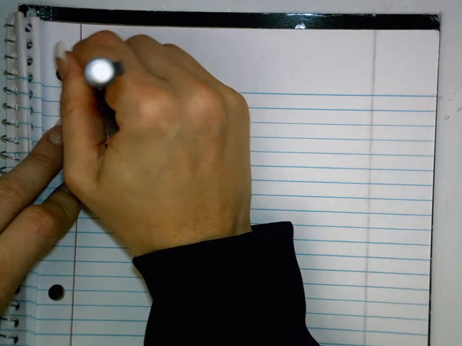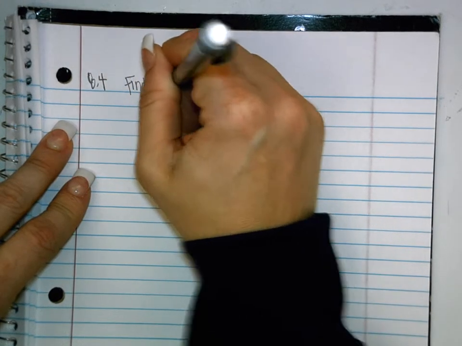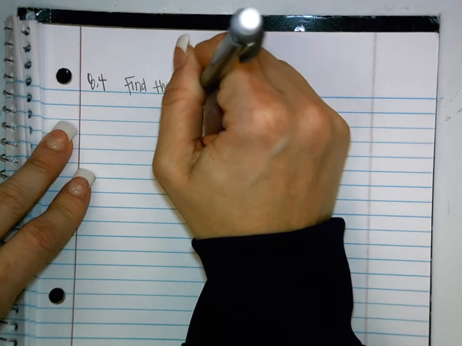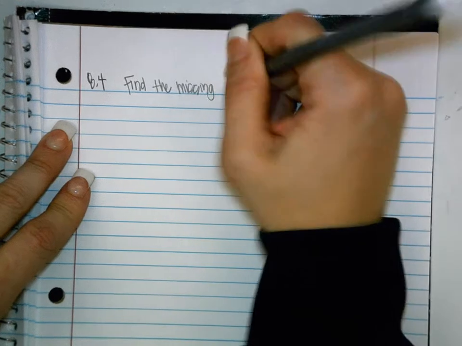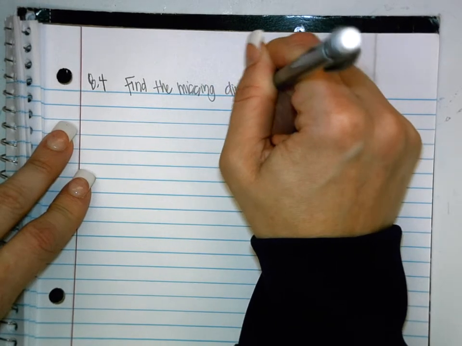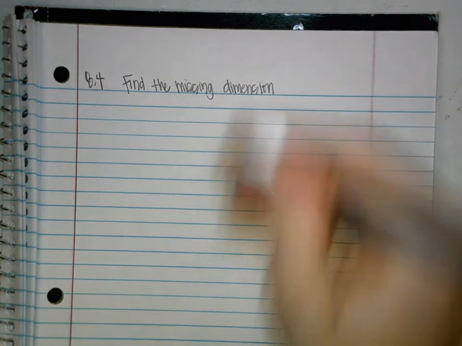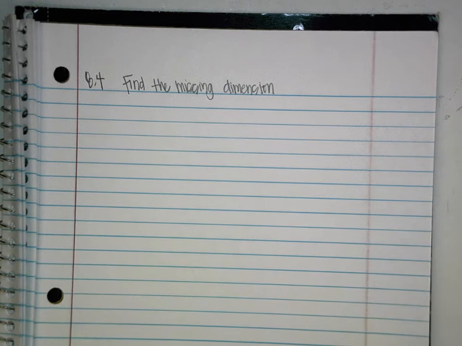Okay, so today we're working on lesson 8.4. You guys are going to have a worksheet for this, so you're not going to have to worry about anything in your book. Okay, but on 8.4, we are going to find the missing dimension. So we're going to be going a little bit backwards. We're still going to be working with volume. So find the missing dimension.